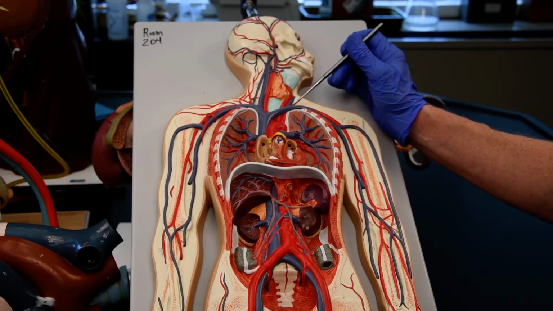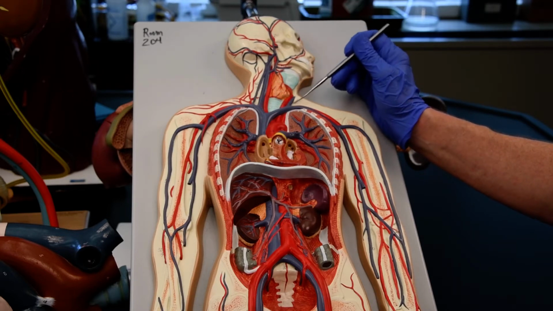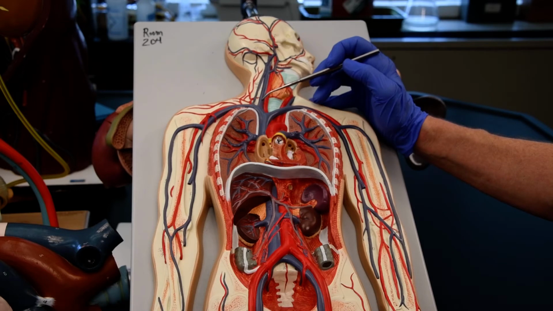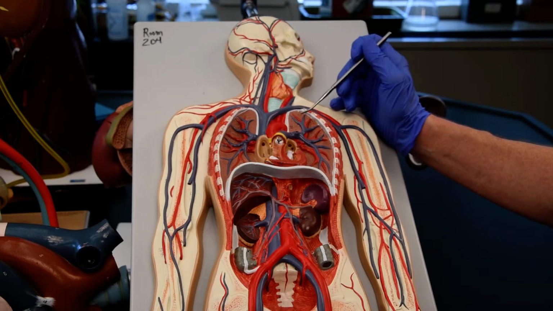And then on this side, you can't see the distinction between the two. So I would just call that the common. So this is the left common jugular vein. Again, this is an internal, that is an external, and these are the right external and internal jugular veins.